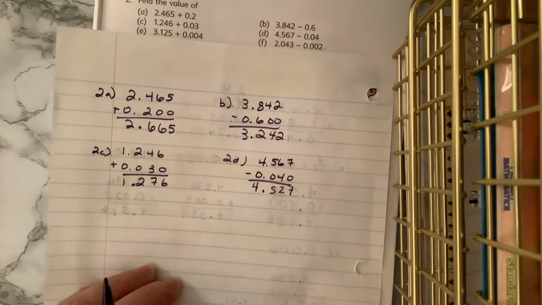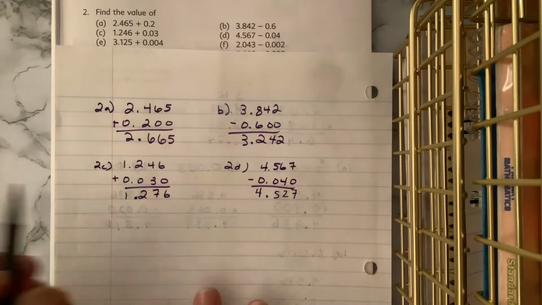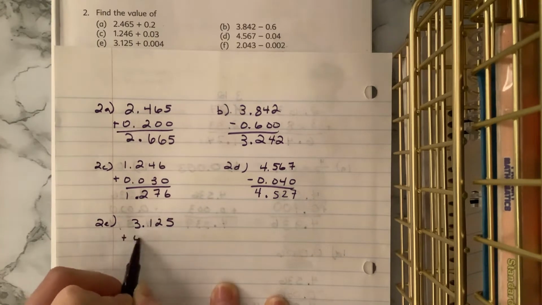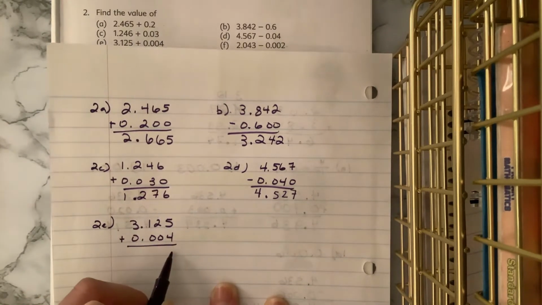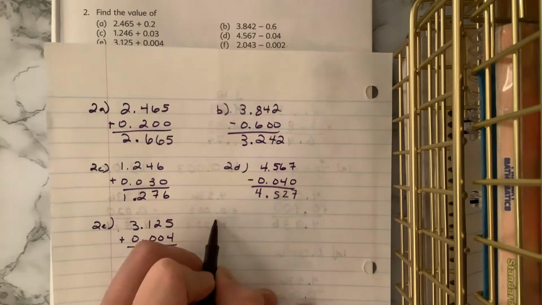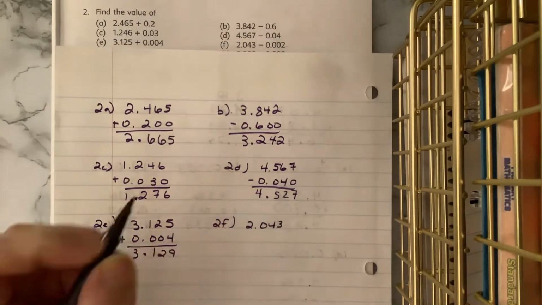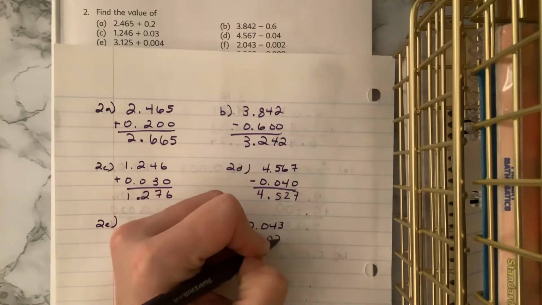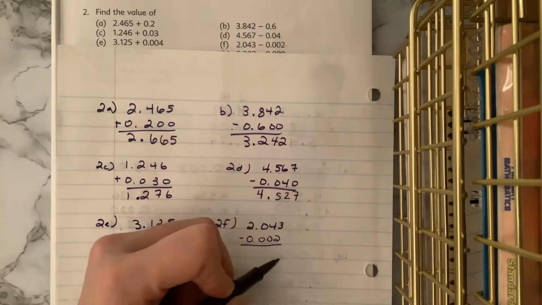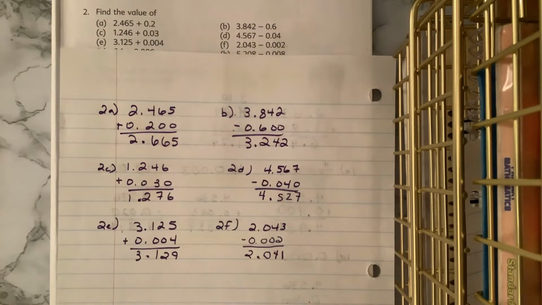Okay, let's go through 2E and F together. So again, we want to make sure we're lining up those decimal points, and from there, add as normal. Again, to F, lining up those decimal points. We switch to subtraction though, and from there we subtract as normal. So 1, 4, 0, 2. So we get 2 and 41 thousandths.